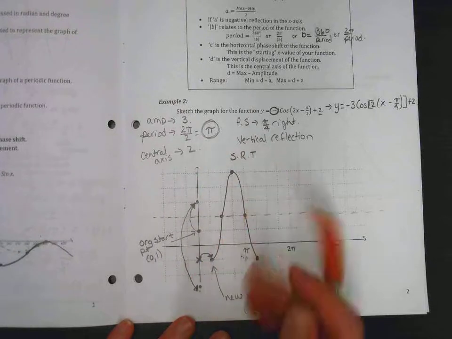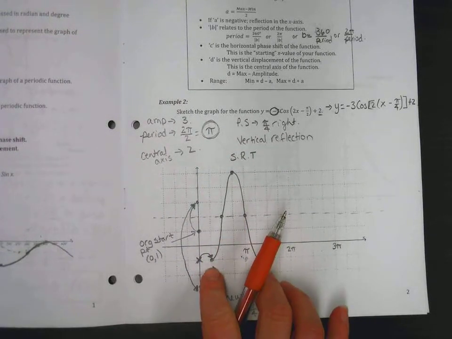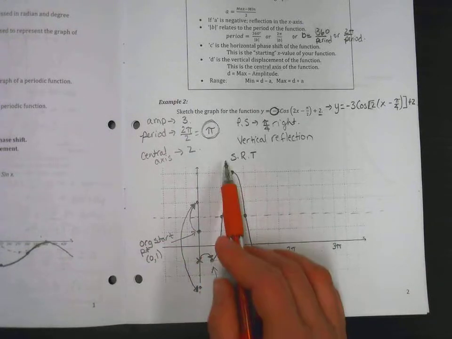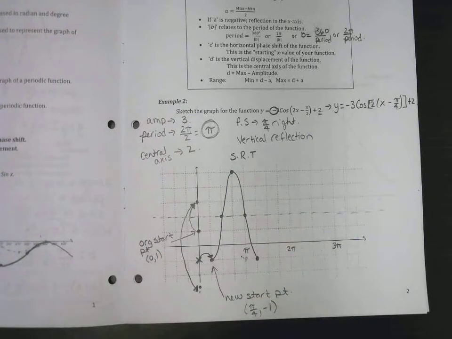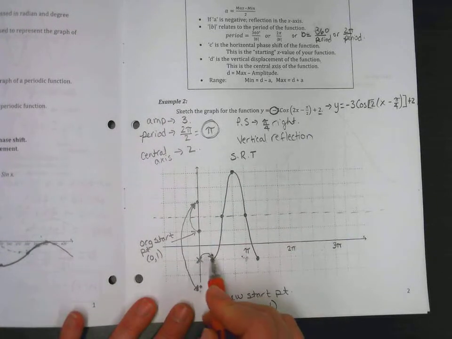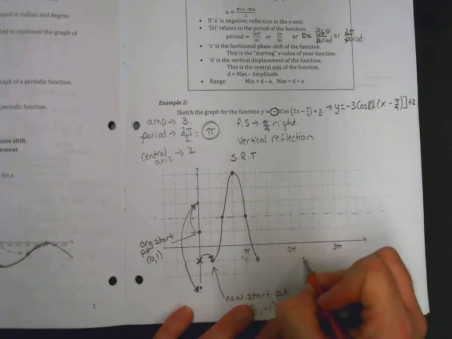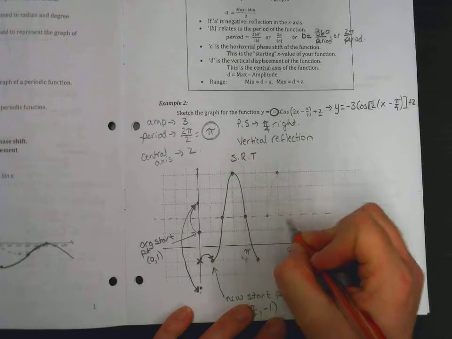The period of our graph is 1 pi, so from here to here represents a full pi radians. The central axis is at 2, so halfway between your max and min is your central axis, right? Or your vertical displacement. And the entire graph is moved over 1 unit. So we're going to sketch another cycle of this. So I'm going to again draw some key points.